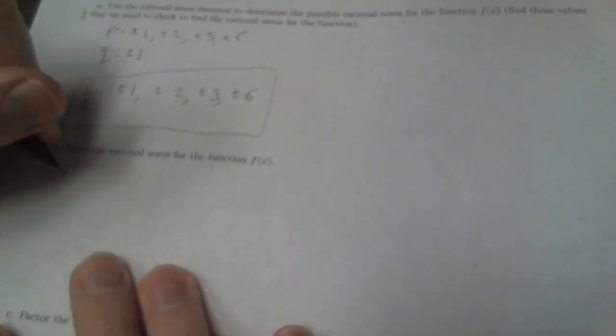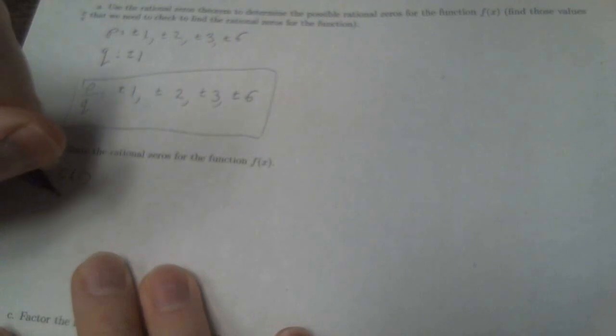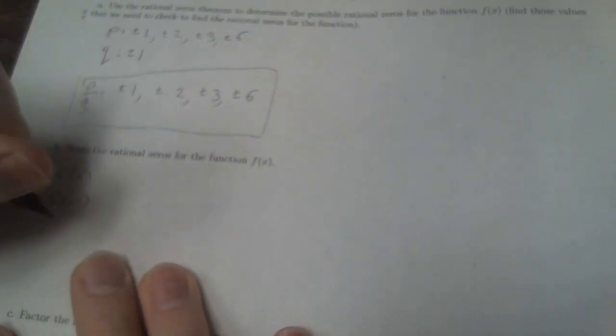So the next thing is stating the rational zeros for the function. We just have to plug these values into my function up here. If it equals 0, then it's going to be a 0. If it doesn't equal 0, then it's not a 0 of the function. So you just have f of 1, f of negative 1, f of 2, f of negative 2, f of 3, f of negative 3, f of 6, and f of negative 6.